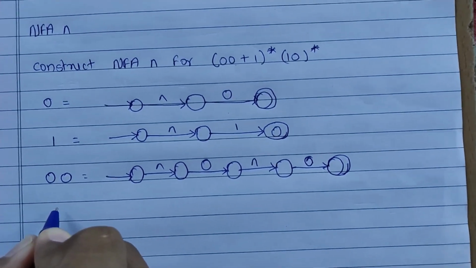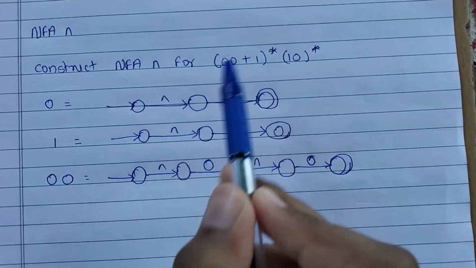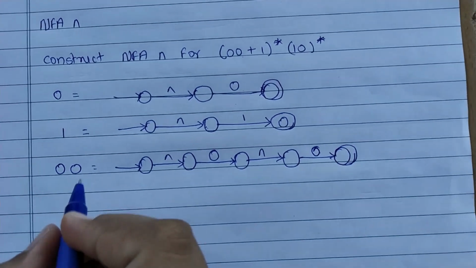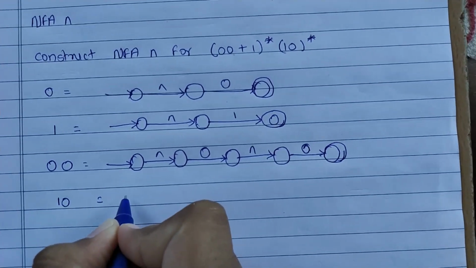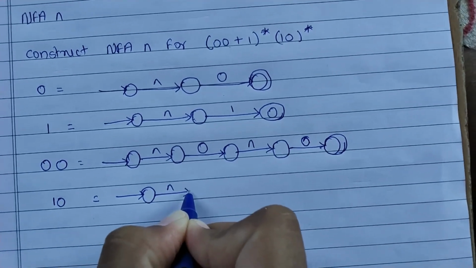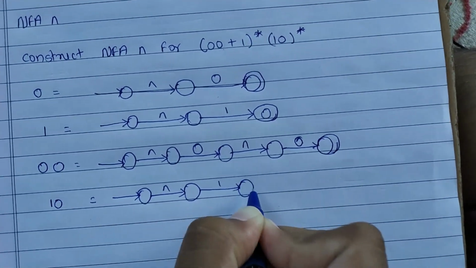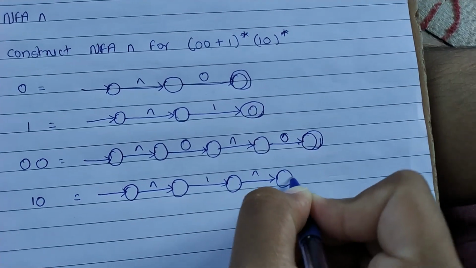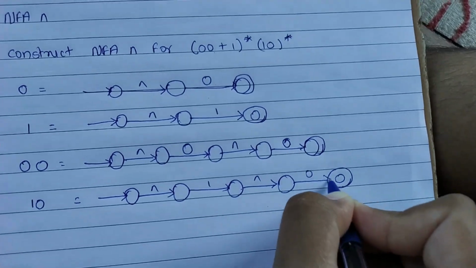Now 1 0, we completed this 0 0. This single 1 we also completed, then 1 0. So how do we draw this 1 0? 1 0 is equal to: first the initial state, then null value, then this 1, then again null value, then 0, and this acceptance state.